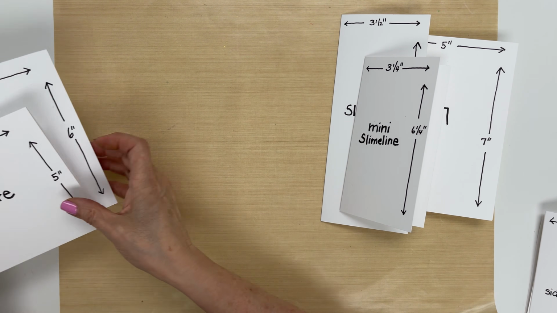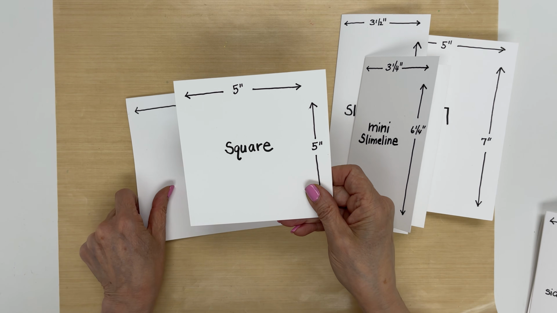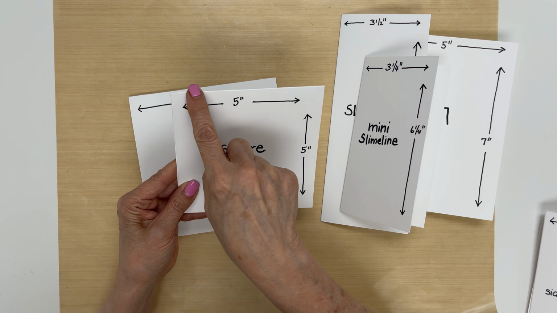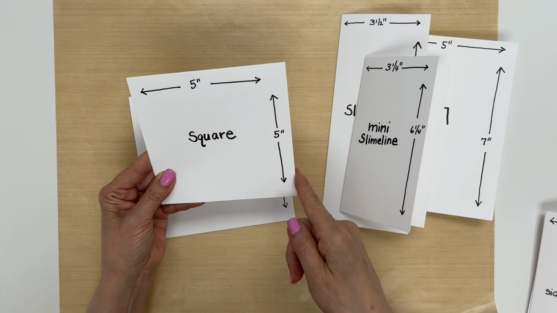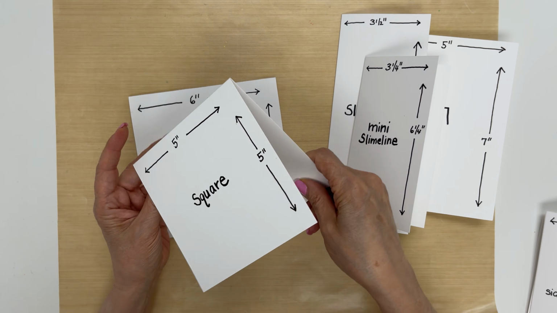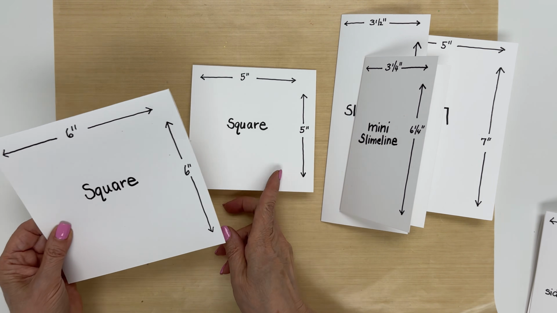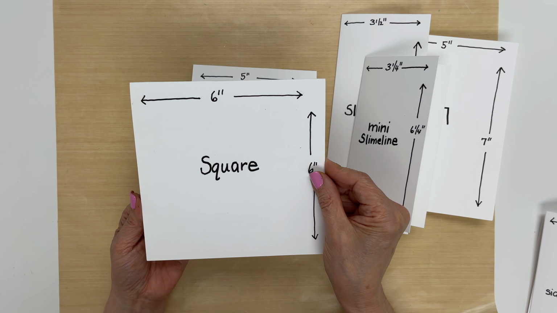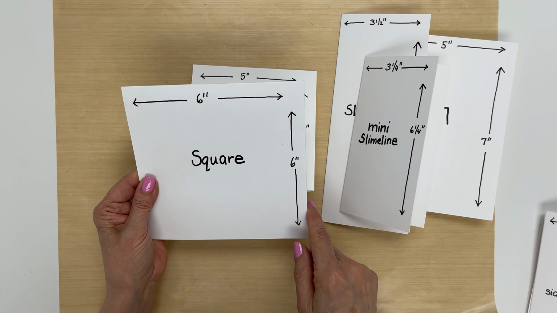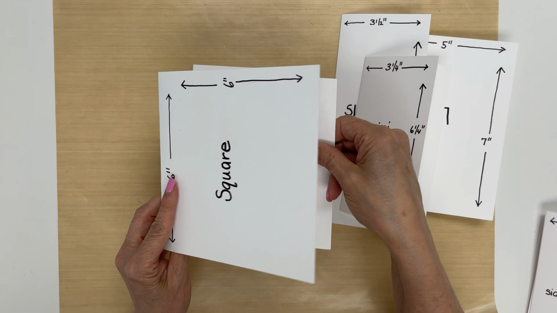Okay, and then we have square cards. Starting off, the most popular square card is our 5 by 5. So it's 5 inches this way and 5 inches lengthwise. And you can have it any orientation as well. And then this is a 6 by 6, and it's 6 inches wide and 6 inches tall. And the same as before, design it either way.